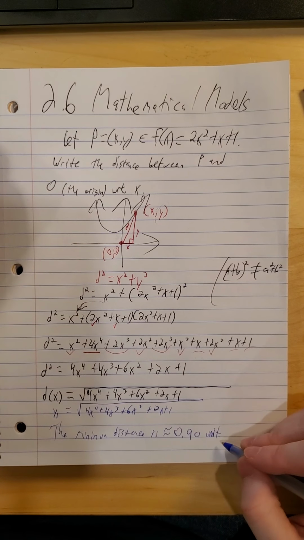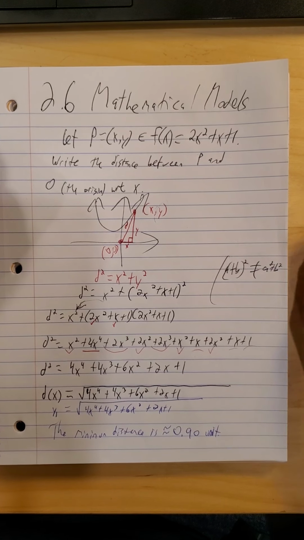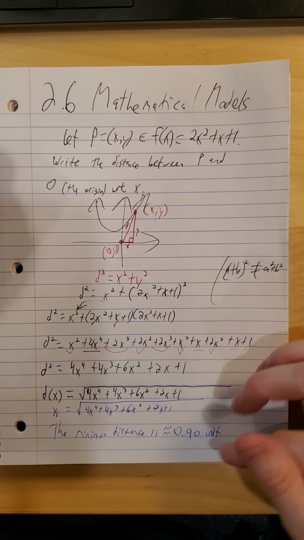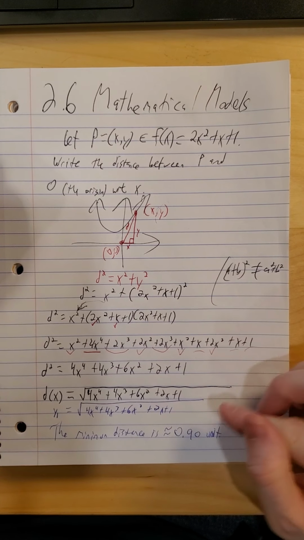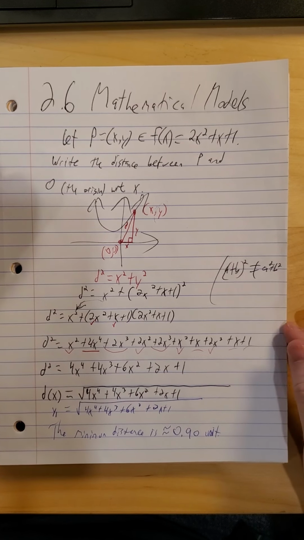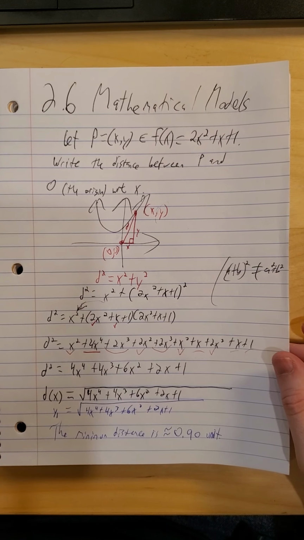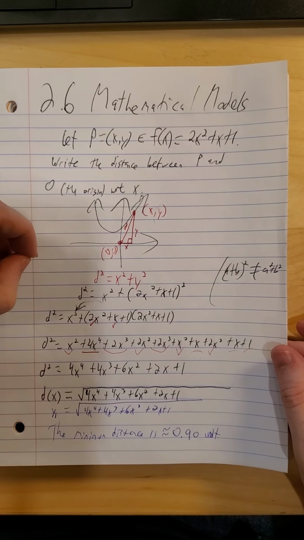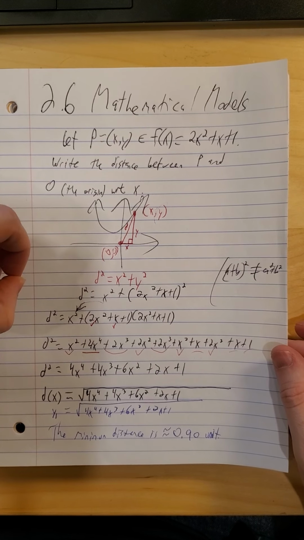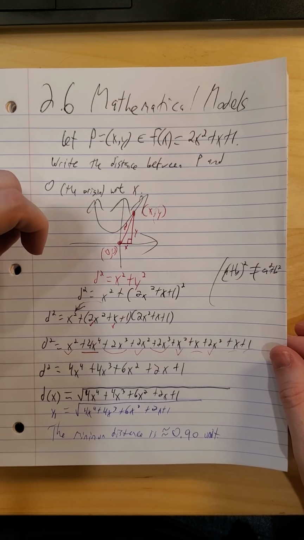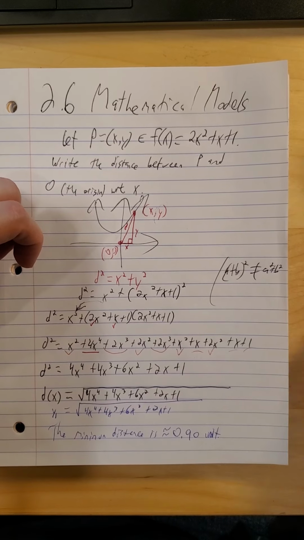So it's less than 1, so unit would be singular. 1 or more than 1, so 1.1, 1.2, 1.3 would be units plural. So 90 hundredths of a unit away is the closest that they get. And that happens when x is approximately 0.195.